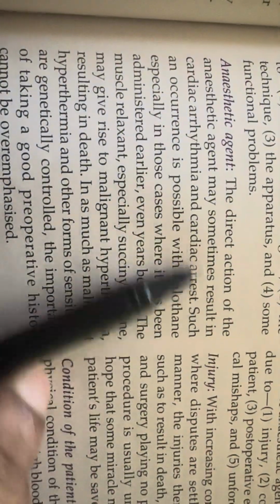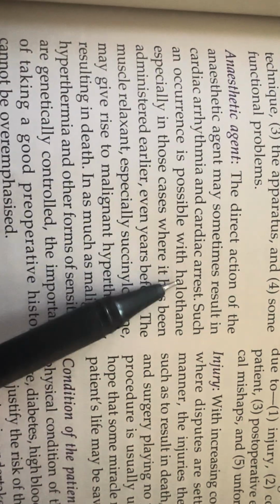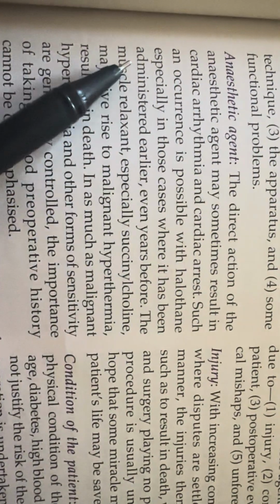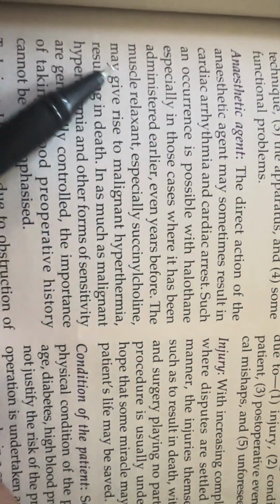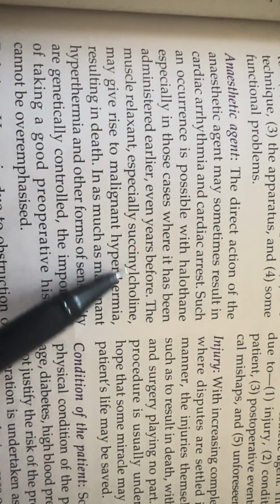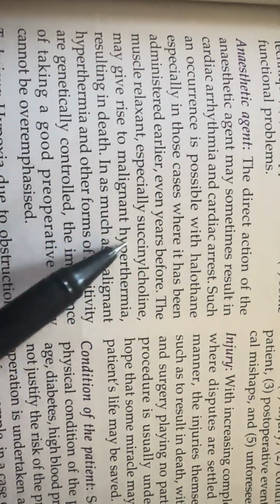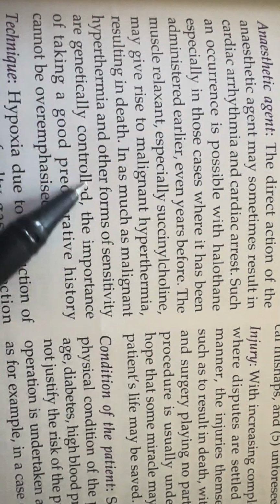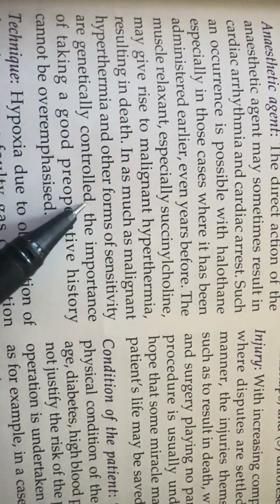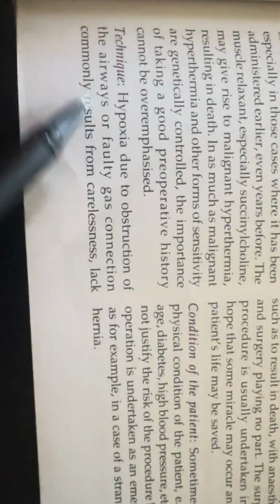The direct action of the anesthetic agent may sometimes result in cardiac arrhythmia and cardiac arrest, such as occurs with halothane, especially in those cases where it has been administered earlier, even years before. Muscle relaxants, especially succinylcholine, may give rise to malignant hyperthermia, resulting in death. In malignant hyperthermia, all forms of sensitivity are genetically controlled. The importance of taking a good pre-operative history cannot be overemphasized.